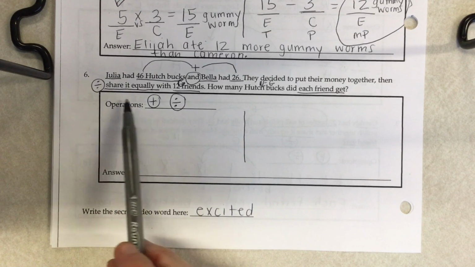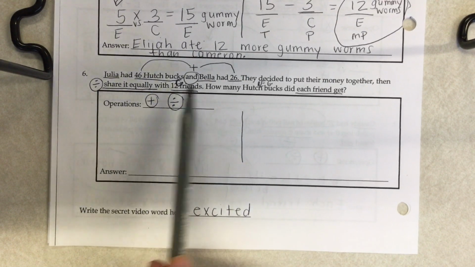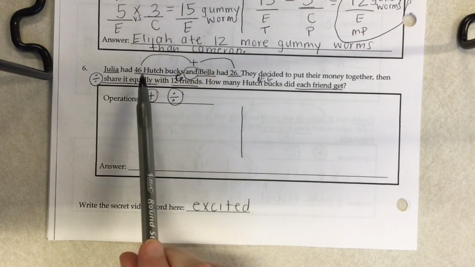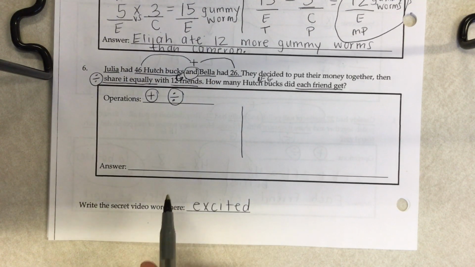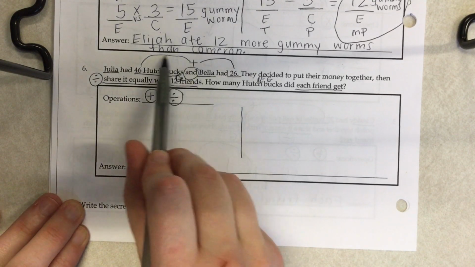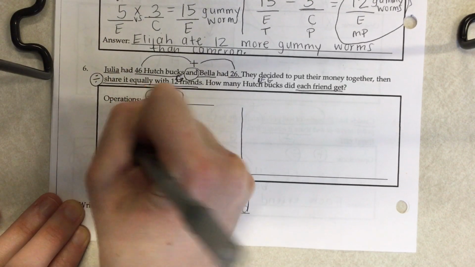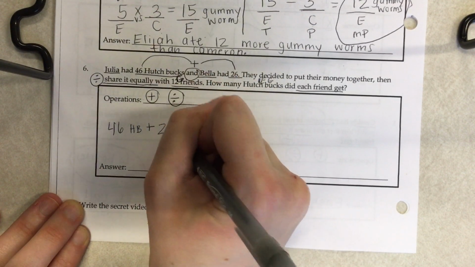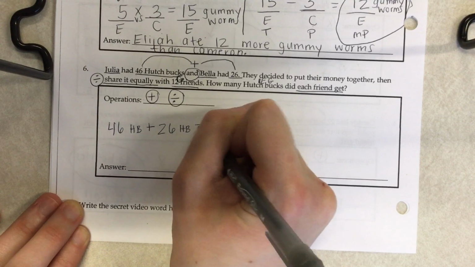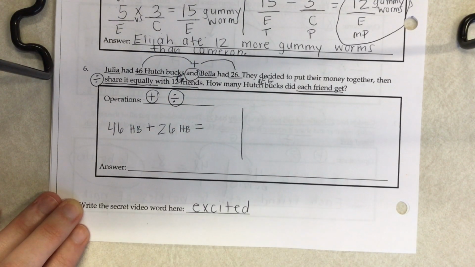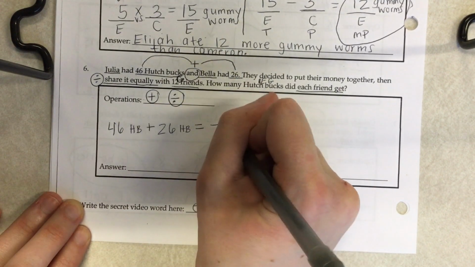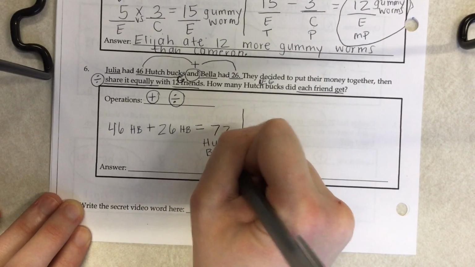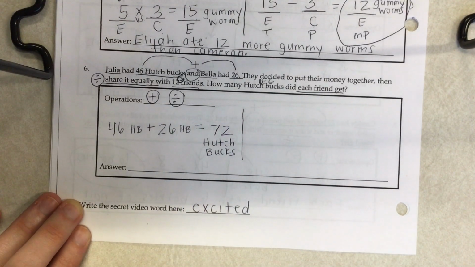Division is total divided by groups equals in each group. I don't have a total, I just have groups. My total is going to come from how many hutchbucks they have all together. So I need to add first. So I check my and, I look at my leashes, 46, that's HB for hutchbucks, plus 26, HB for hutchbucks, equals, you can type that into your calculator, you are going to get 72. Write it out this time, 72 hutchbucks.